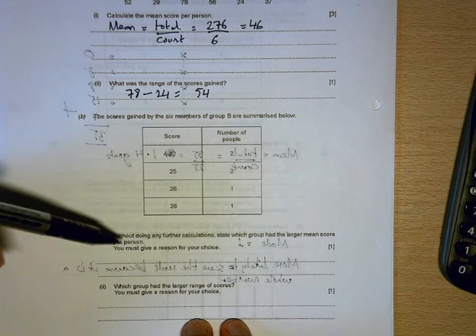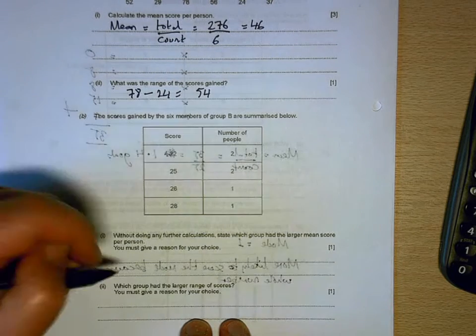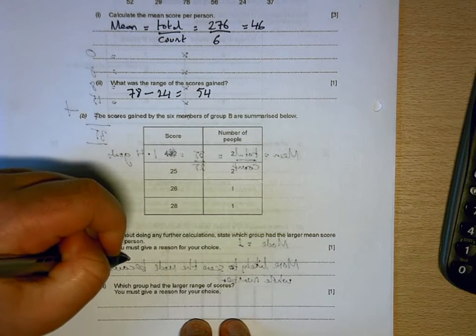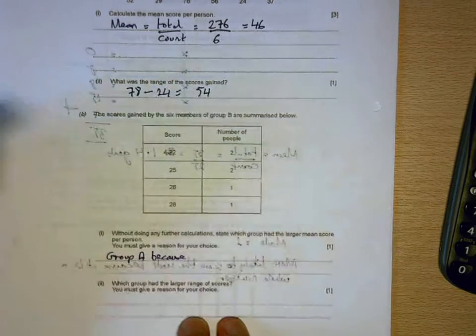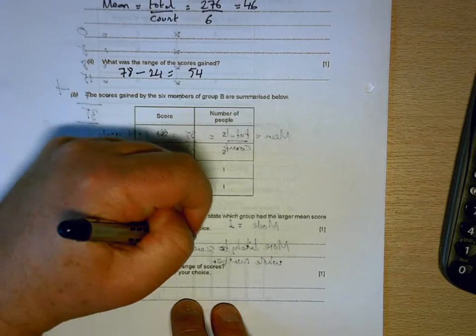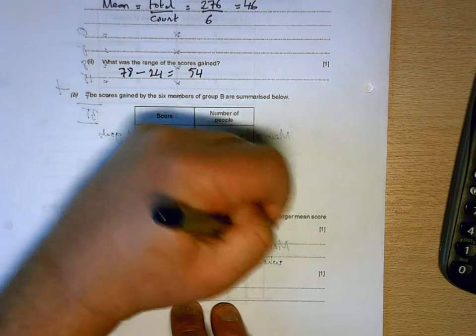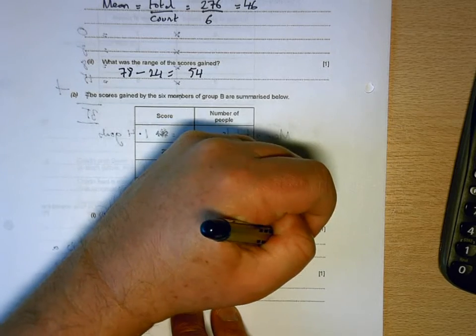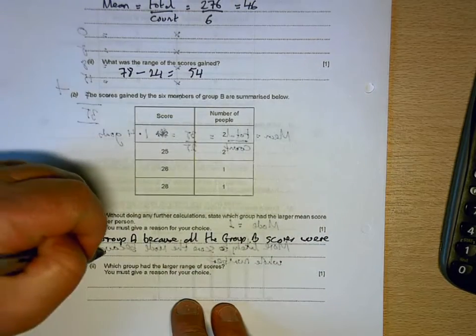Okay, so state which group had the larger mean score. That's going to be Group A, because all the Group B scores were in the 20s.